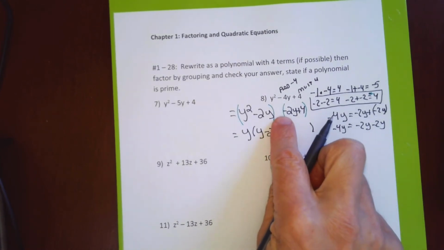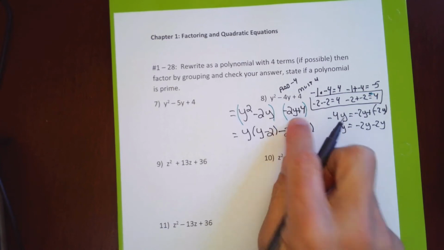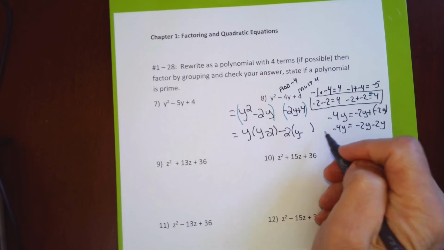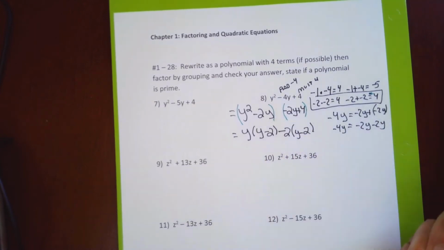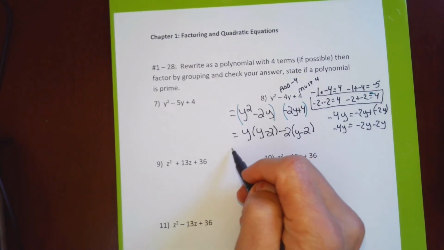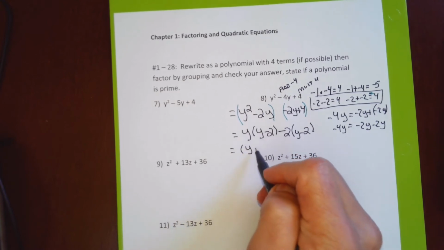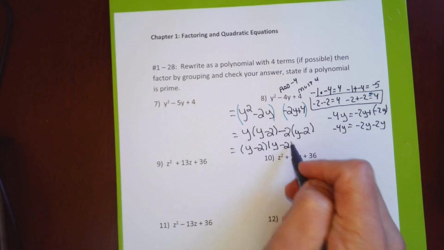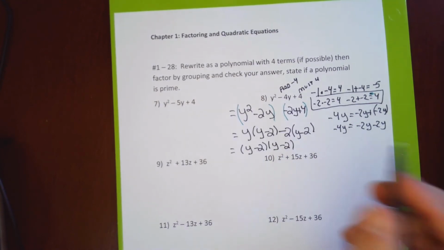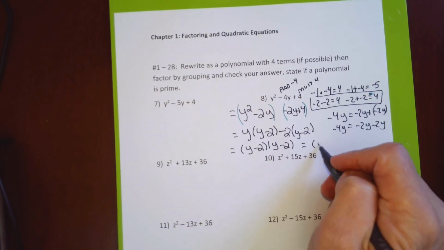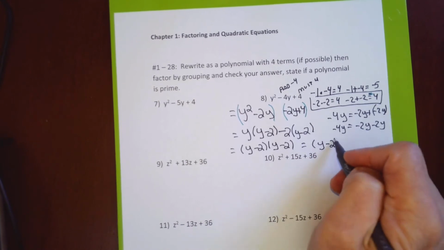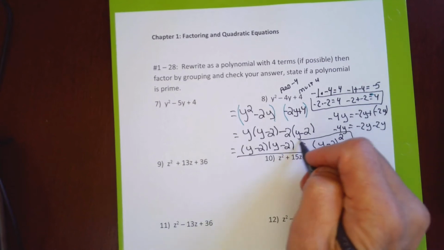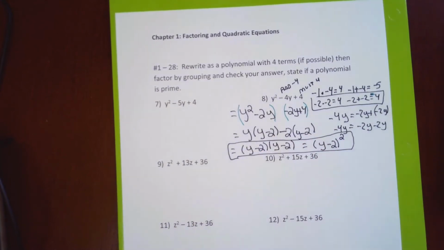I switch the negative sign to positive, divide that by 2, and I'm left with a y. Switch that positive sign to negative, take the 4 and divide by 2 and get 2. And then for my answer, I write the common parentheses first, followed by what's in front of the common parentheses. Here I get two identical parentheses. I can't really flip-flop them because they'll look the same, but I could write my answer with one of the parentheses with an exponent of 2.